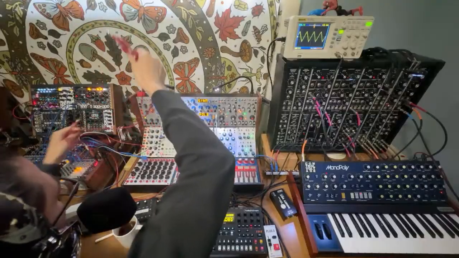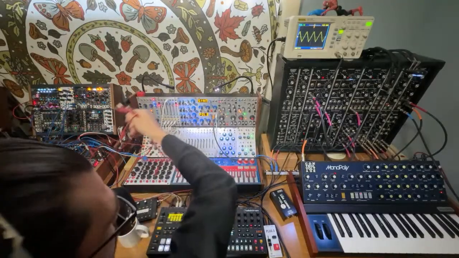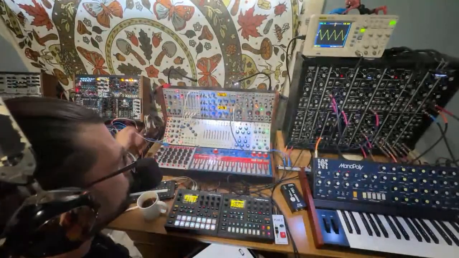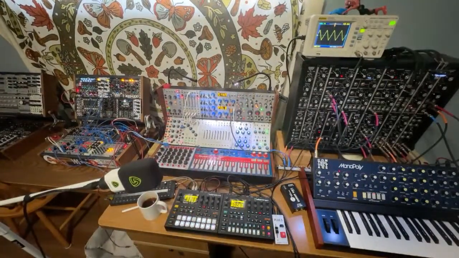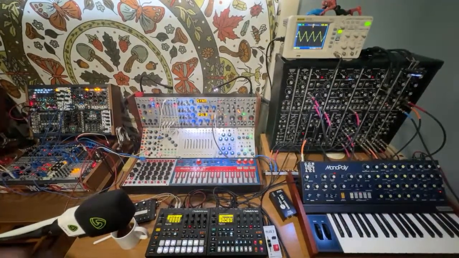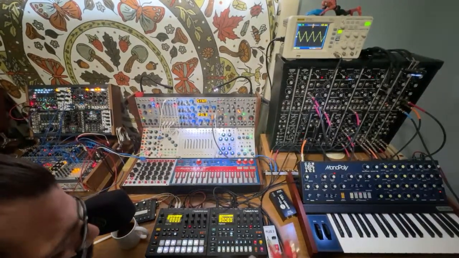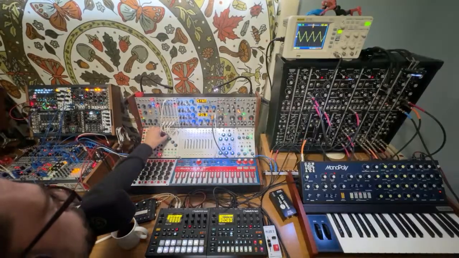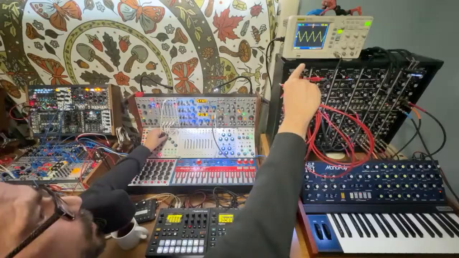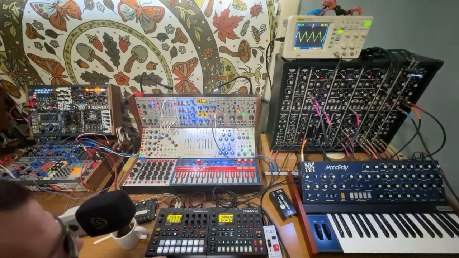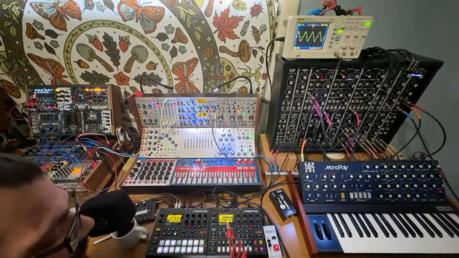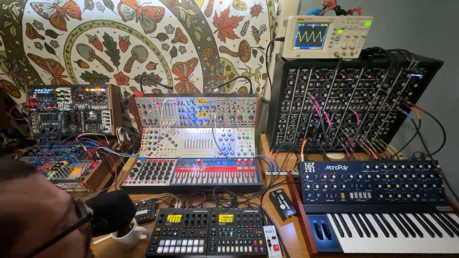Oops, that was bad. Sorry. Okay, so here we are. We're talking about voltage-controlled oscillators. We're going to use the Buchla as our main source. As you can see, I have an oscilloscope up in the top corner. This is a Rigol. If you want to look up the model, it is a DS1102E. We're going to use that as our companion.